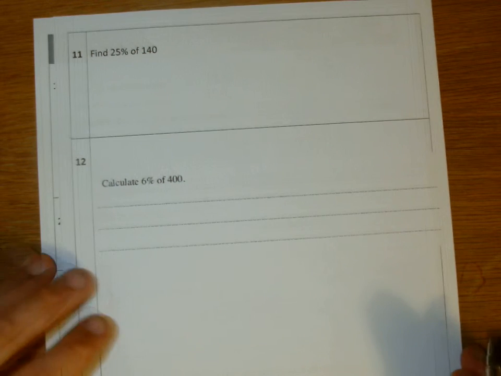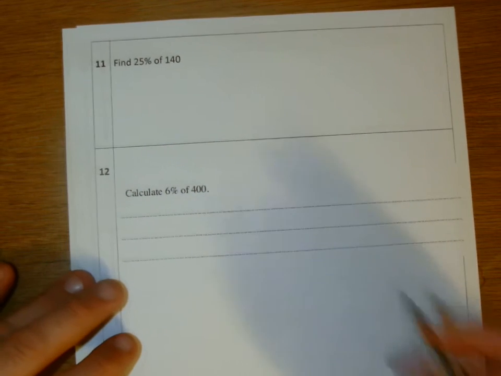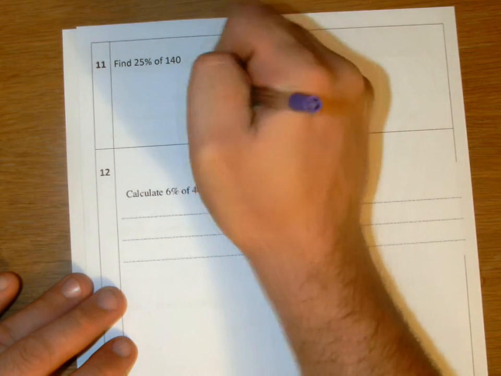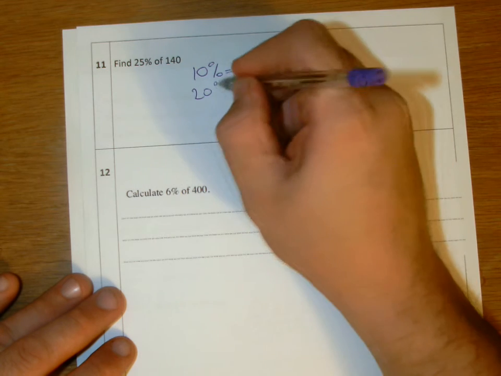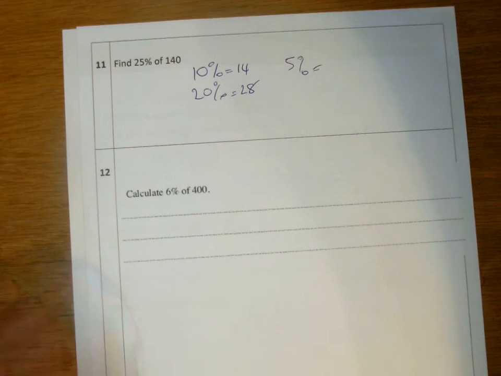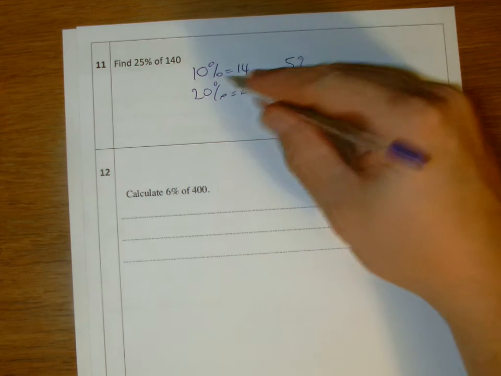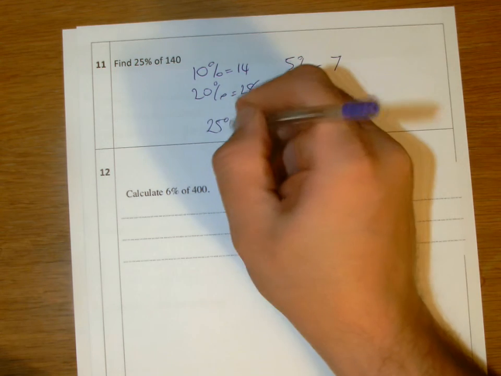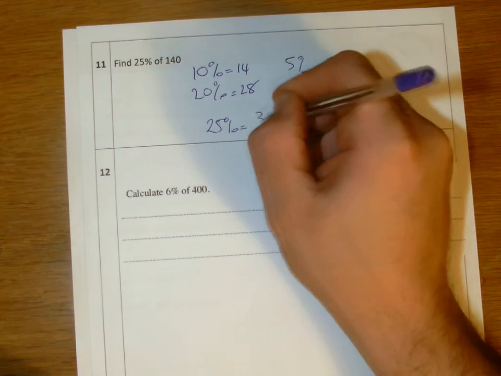Number 11, 25%. Well, again, 10% is 14. 20% then is double it, 28. 5% is, what's that, half of 10%, so 7. So 25% then will equal 35.